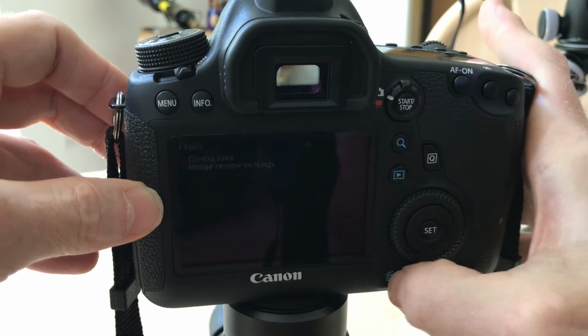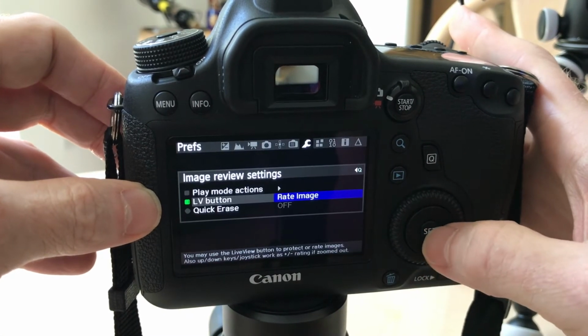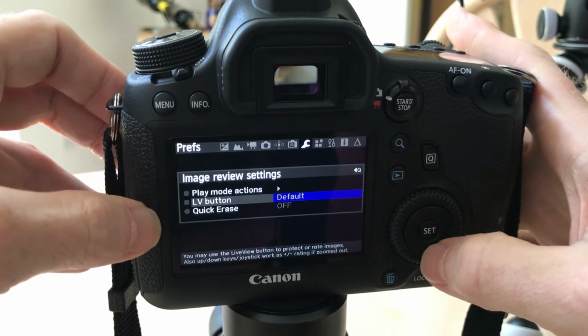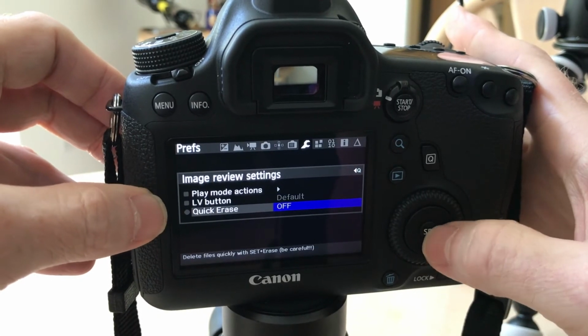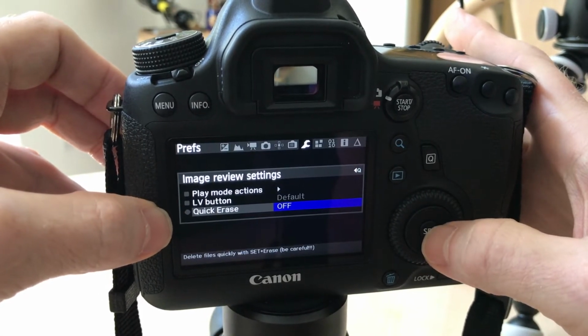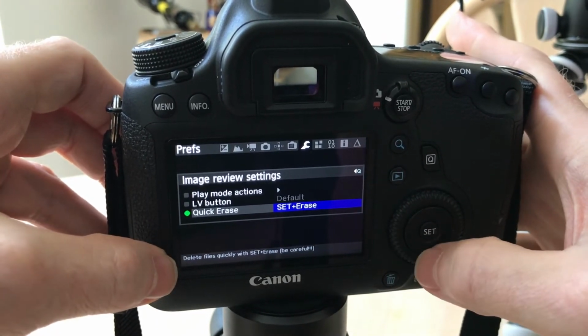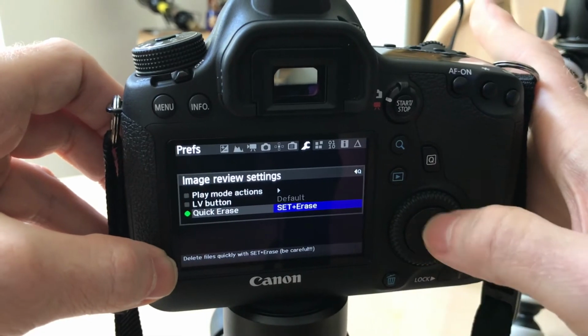So let's go ahead and go back into that menu. Go back to live view. I'm going to set it back to default so it works as a default live view. And then after that is quick erase. That's set to off. Delete files quickly with the set plus erase, and it says be careful.